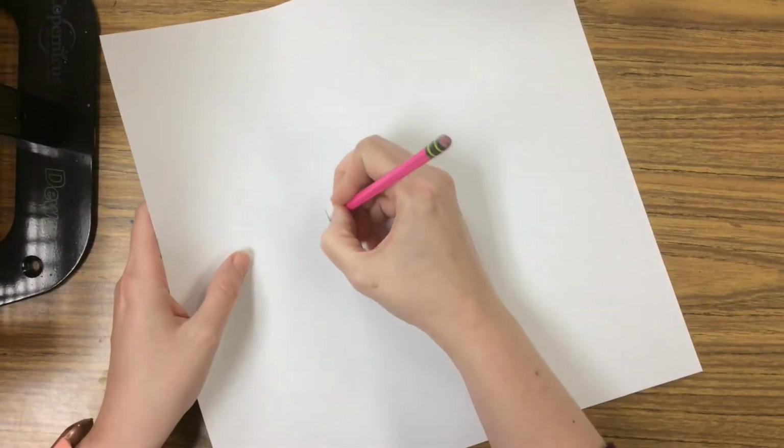To begin, I want to write what on the back? My name.